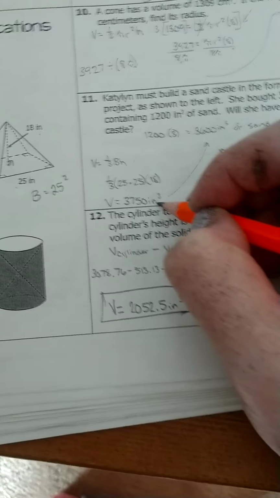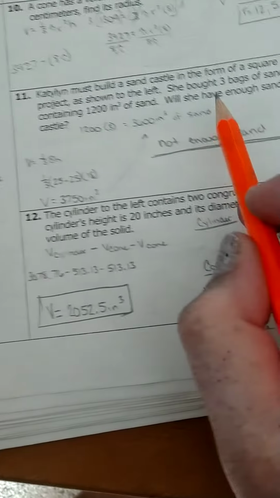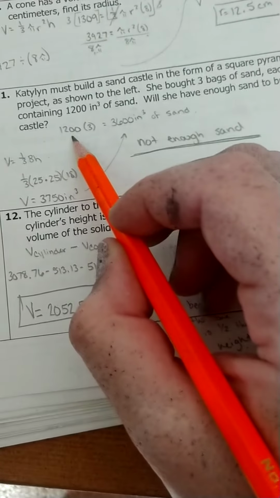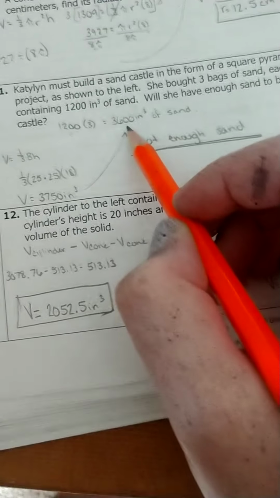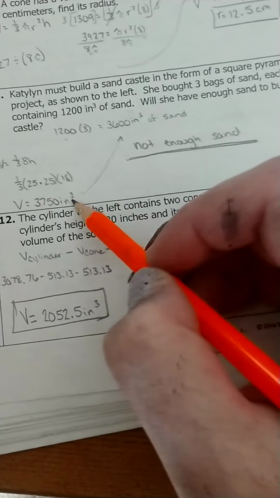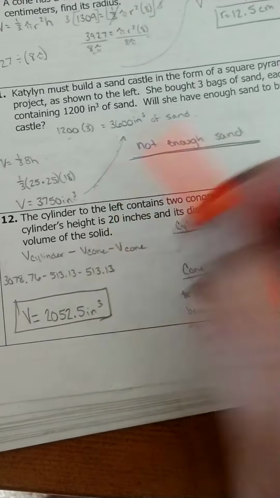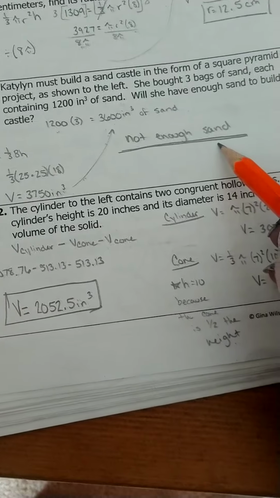Did she buy enough sand? Well, she bought 3 bags of sand that have 1,200 cubic inches, 3 times that gives you 3,600. She did not buy enough sand. So you're right, not enough sand. Move on.